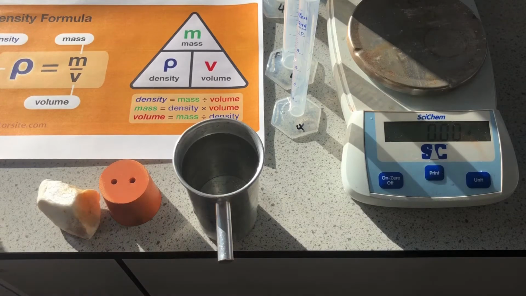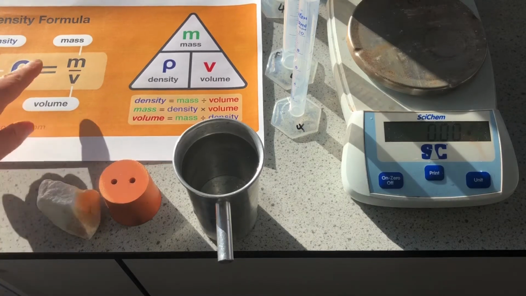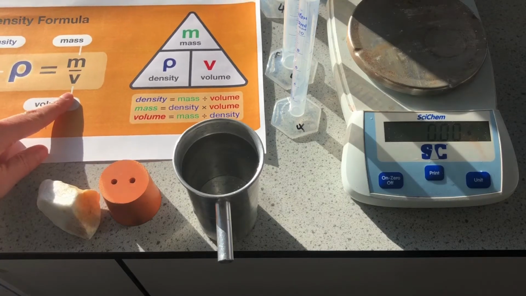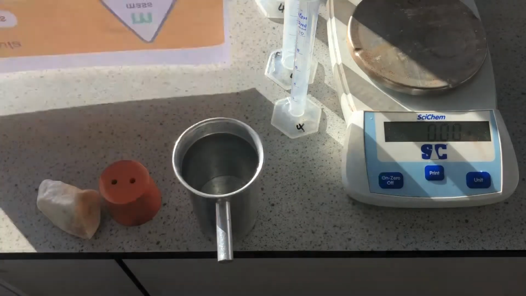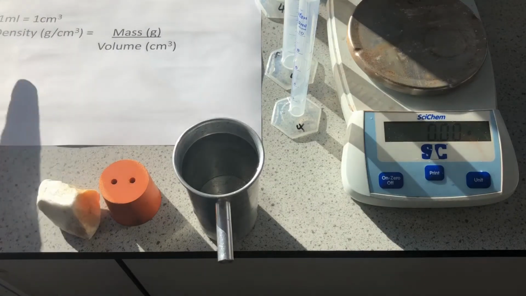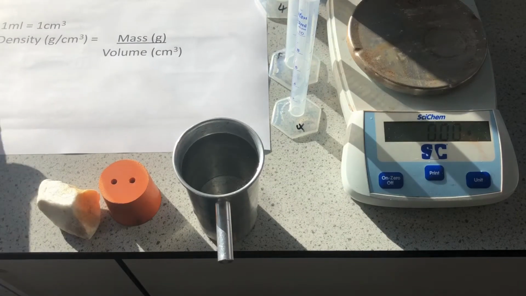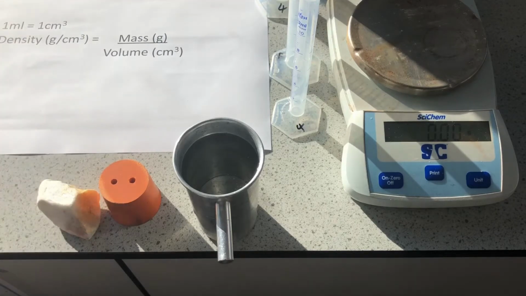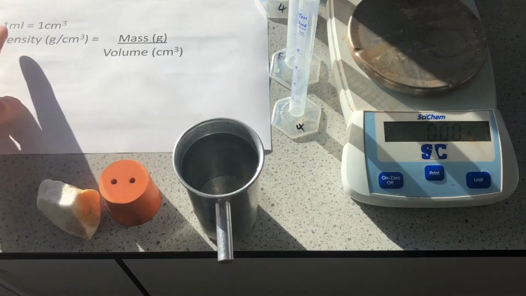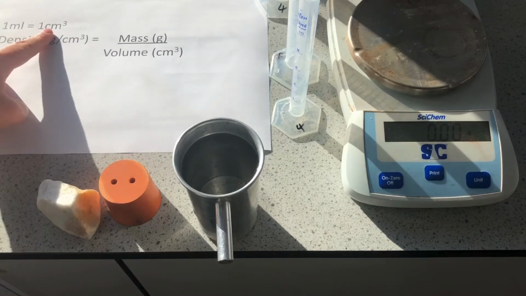Okay, so we're using this equation that you might have seen on the regular shaped density calculation video, where density is mass divided by volume. Mass we can work out the same way, just pop it onto the scales, and this is how we're going to find out the volume of the object. So we have the knowledge that 1 millilitre is, I don't know if I said millimetre there or millilitre. Anyway, 1 millilitre is the same as 1 cubic centimetre. Okay, so 1 centimetre cubed.